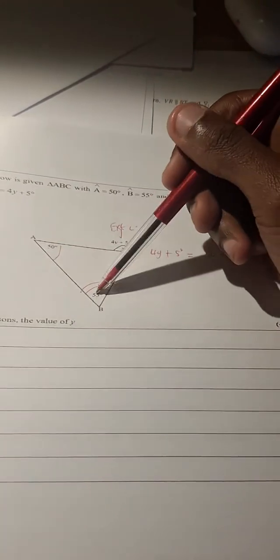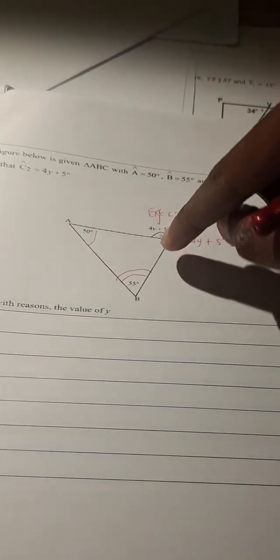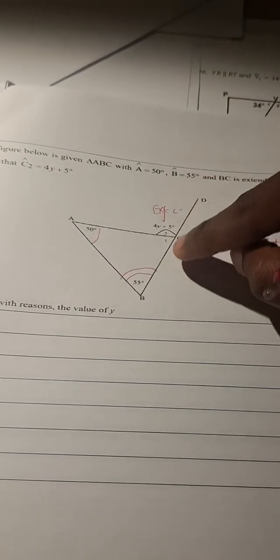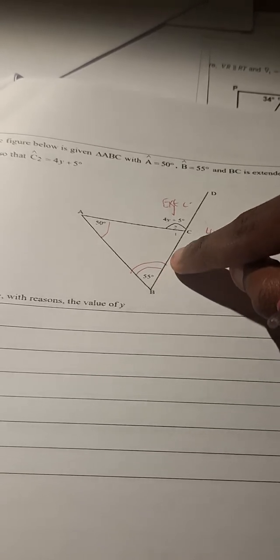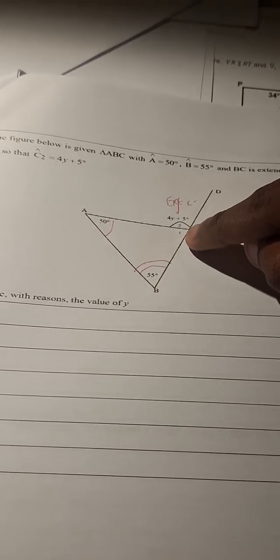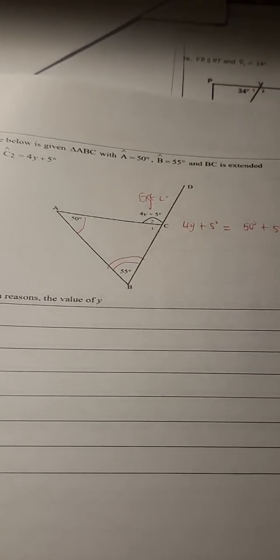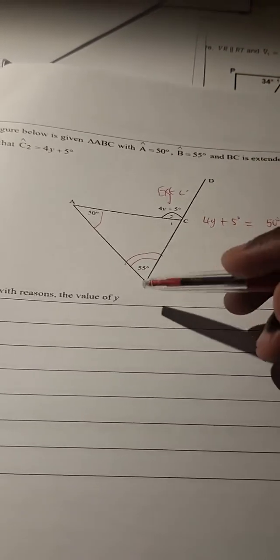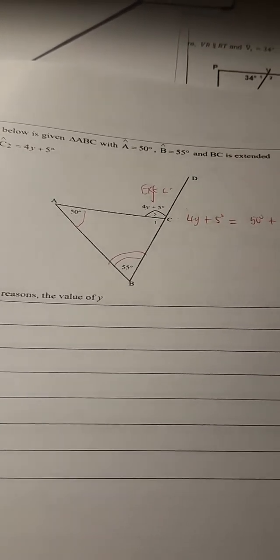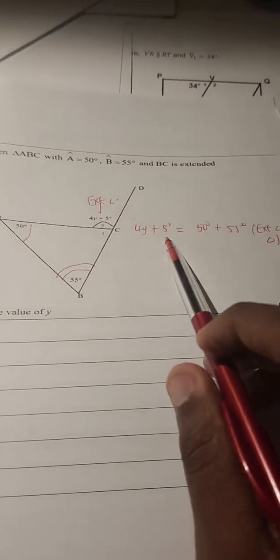These are the two interior opposite angles, and the sum of them will always give you the exterior angle, as long as this angle is formed by the same side of the triangle that you are looking at. It must be in line. It can't be at an angle. It must be in line with the side of the triangle to be termed the exterior angle.